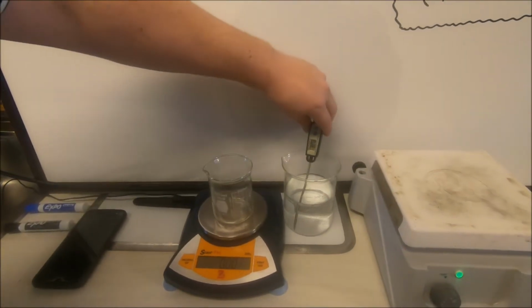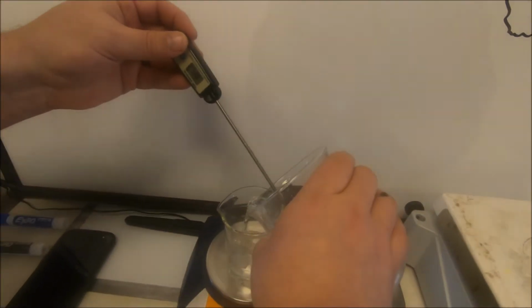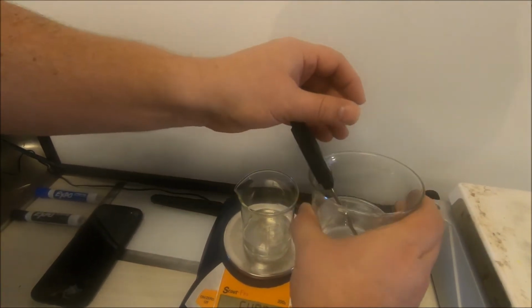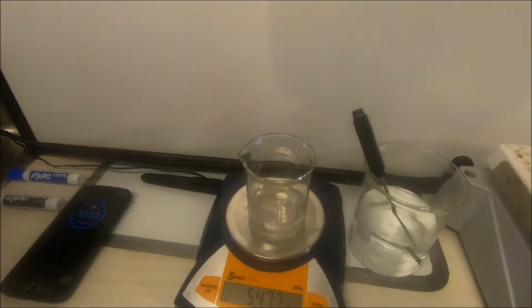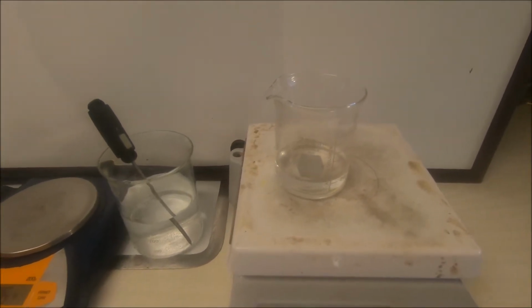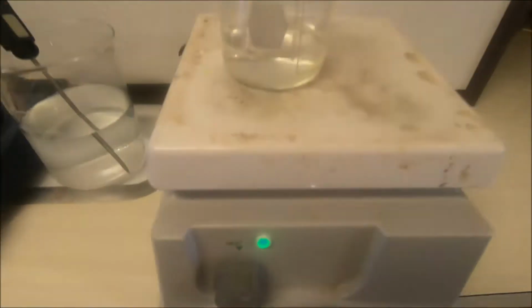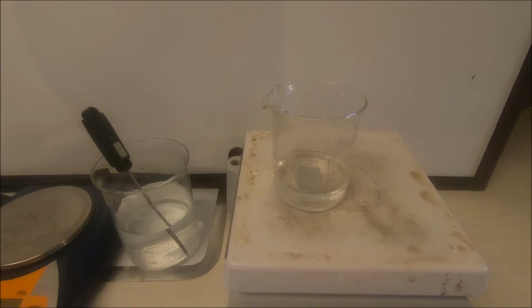We've got a thermometer in our initial water showing that it's at about 18.6 degrees Celsius. Now we're going to take some of that water, 54.7 grams, and we're going to place it on the hot plate. During this time, the hot plate on high is going to begin to heat up that water.